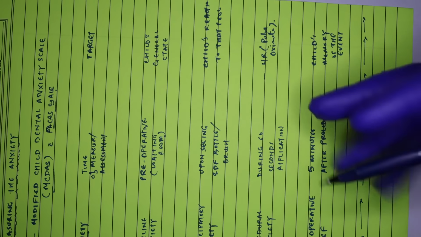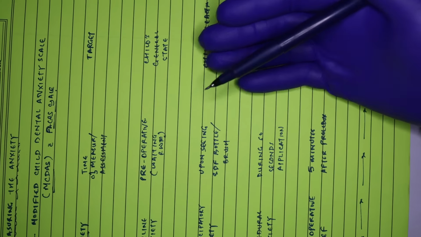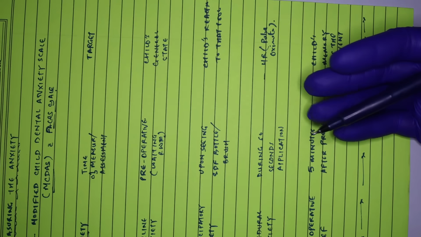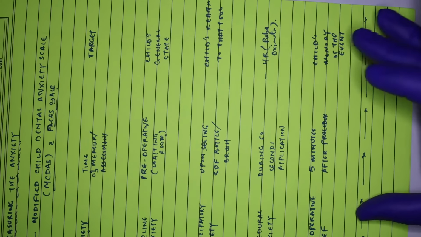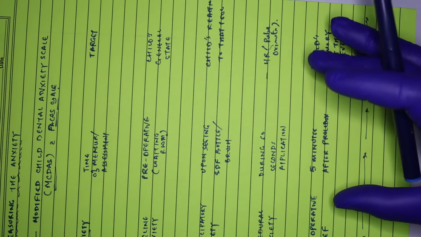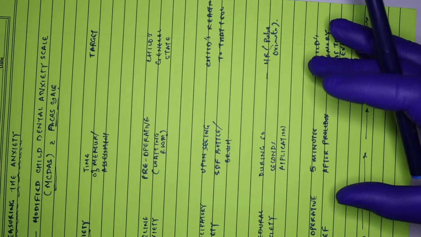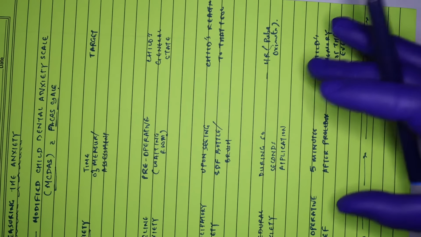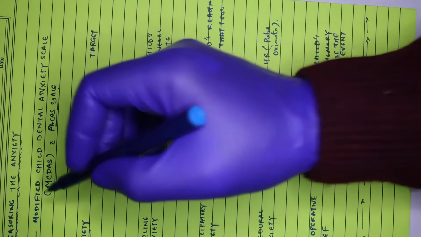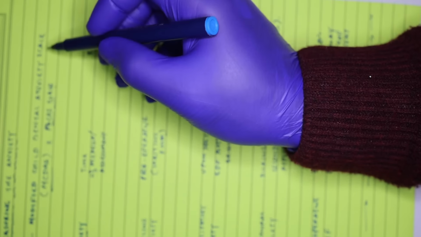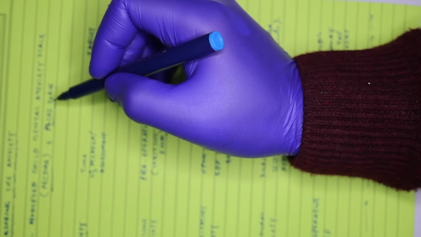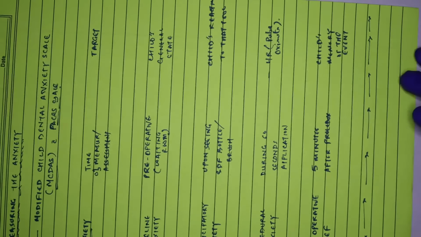Many more questions can be added, and questions can be modified, so all these things can be collected, and the data that we are going to collect is on the basis of the special parameters like the anxiety scales and faces scale, and all these things would be assessed.